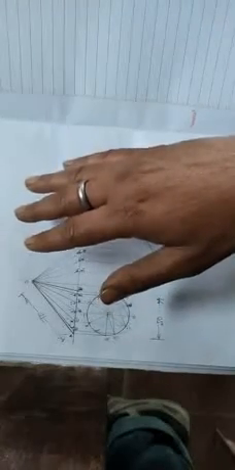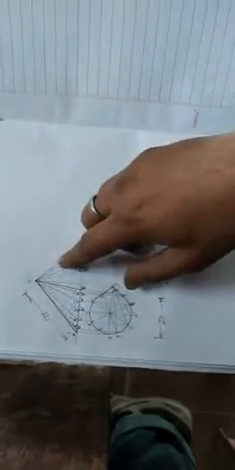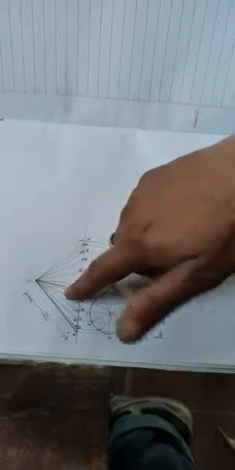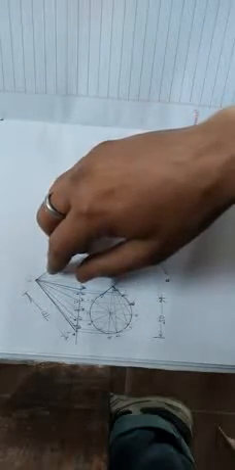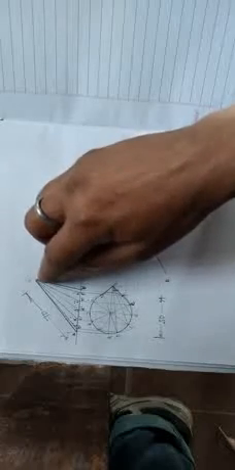Now we have to develop the surface of this oblique cone. If we cut the lateral surface of this oblique cone along the longest generator, this is the largest generator and this is the smallest generator.